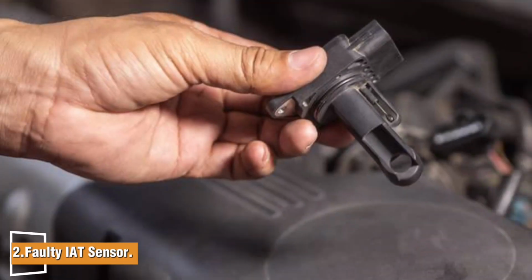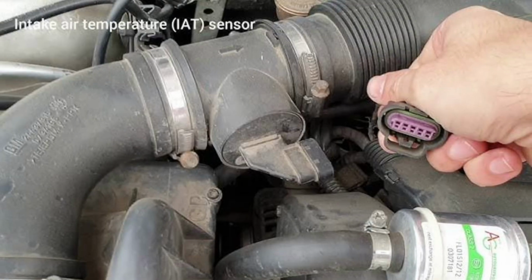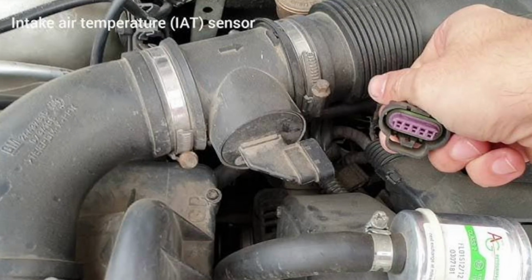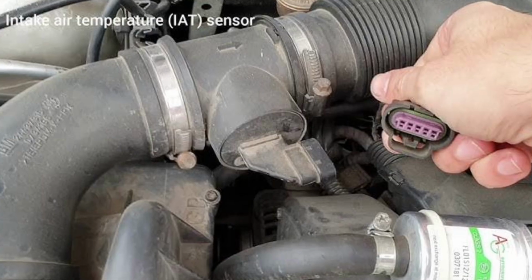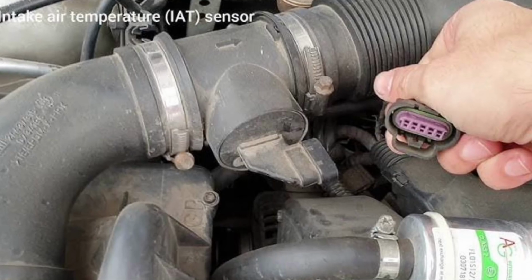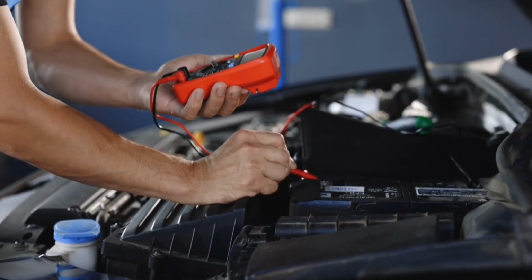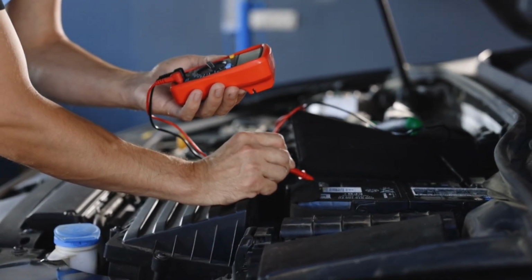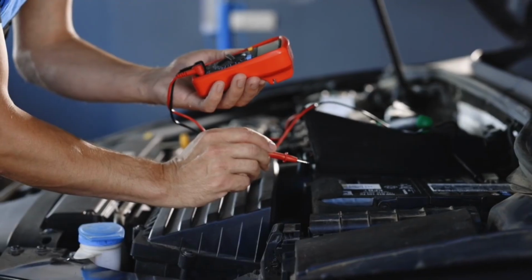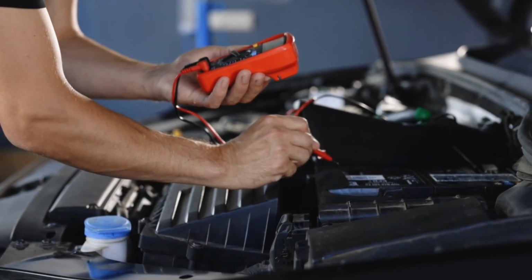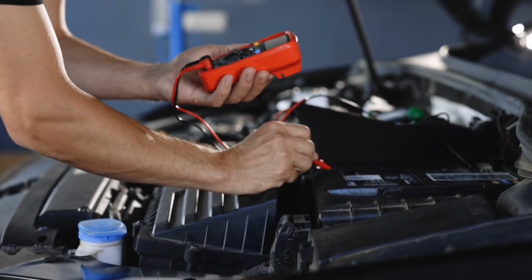Number 2. Faulty IAT sensor. Over time, the IAT sensor can degrade or fail due to heat and contamination, leading to erratic temperature signals being sent to the ECU. Use a multimeter to check resistance across the sensor terminals. If readings are out of spec or fluctuate erratically, replace the sensor.